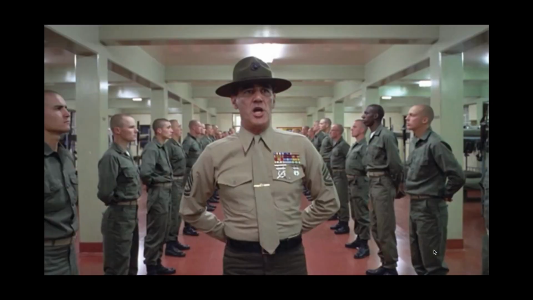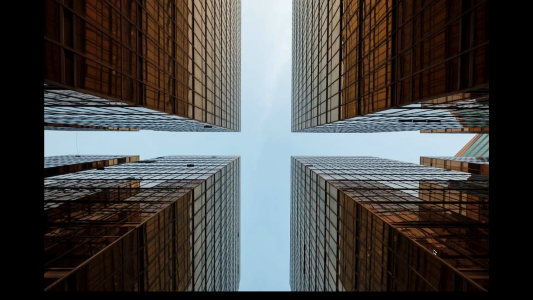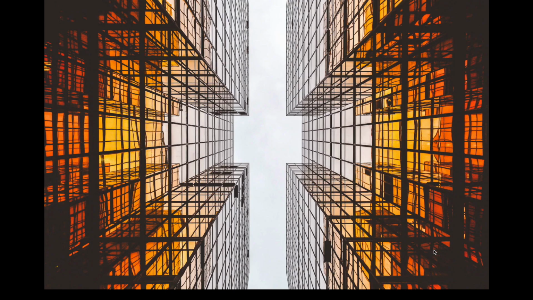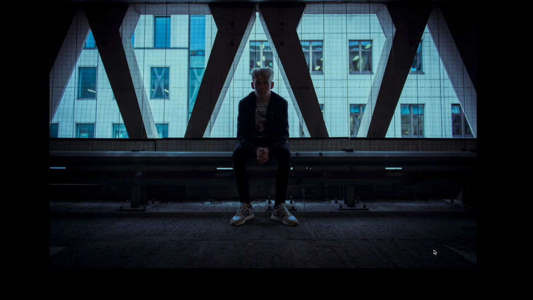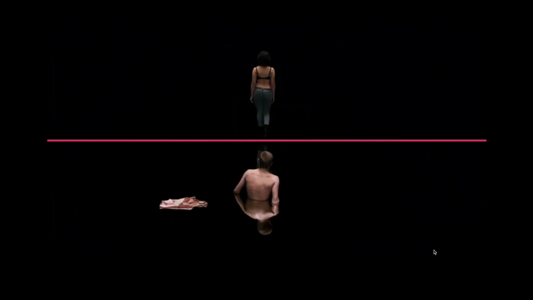Here's another movie scene and another. Here we can see shooting up from the bottom, and we have a symmetrical scene or another building setup. Here we're looking at the Taj Mahal, and as simple as some windows and a person being right in the center. Now, symmetry doesn't have to be left and right. It could be from top to bottom.